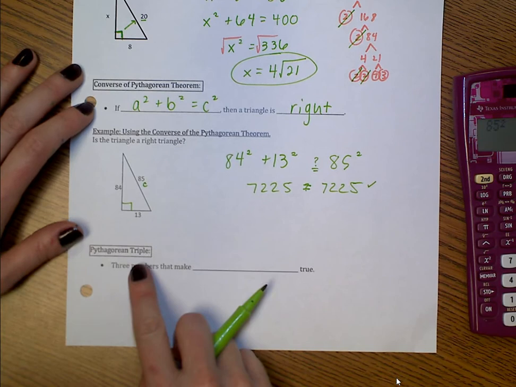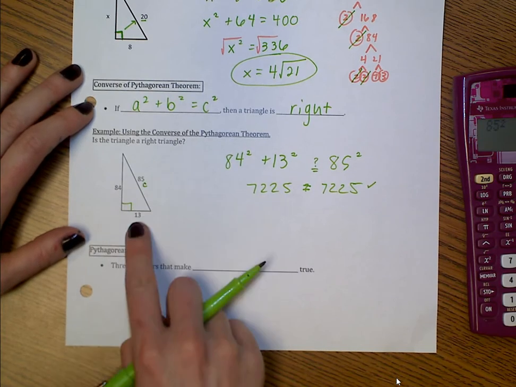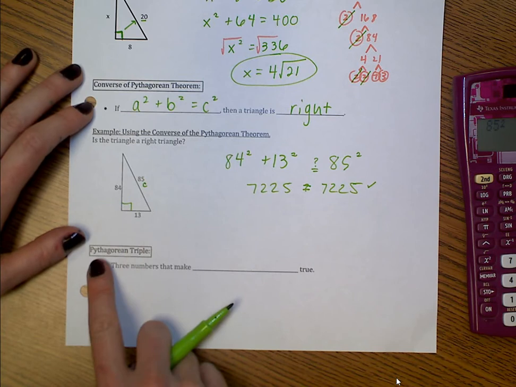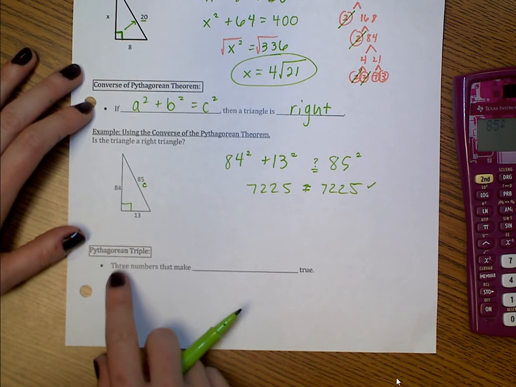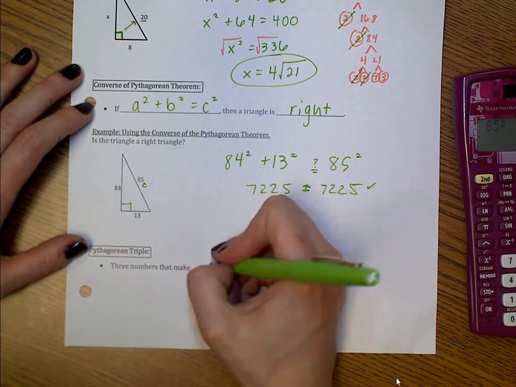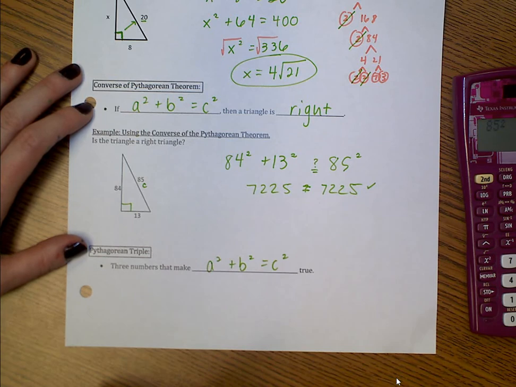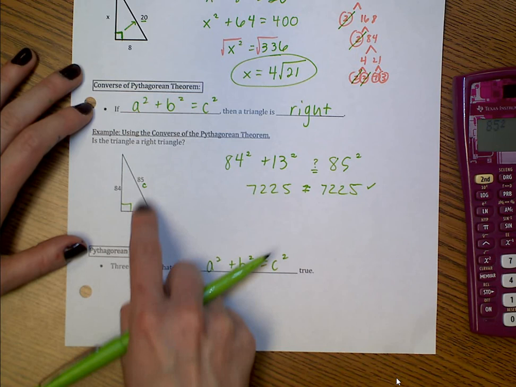Now, if you have 3 numbers that make a right triangle, like this example, those 3 numbers are called a Pythagorean triple. A Pythagorean triple is just 3 numbers that make the Pythagorean theorem, a squared plus b squared equals c squared, true. So I would call 84, 13, and 85 a Pythagorean triple.